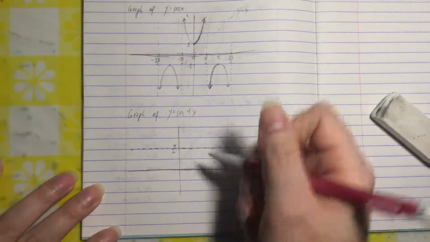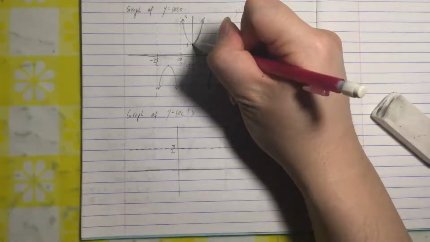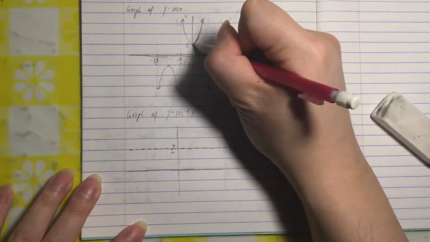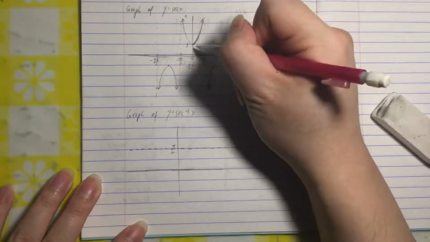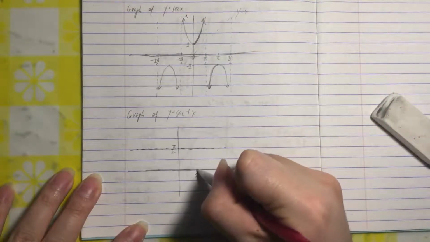This point here is 0, 1. If I interchange the x and y coordinates, this point becomes 1, 0. So 1 is here. This point becomes 1, 0.